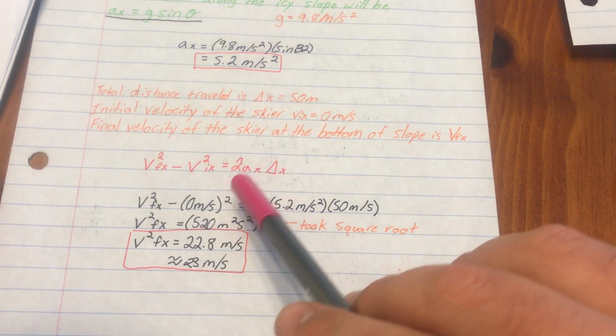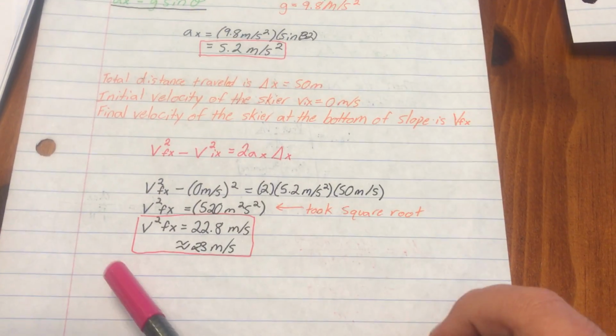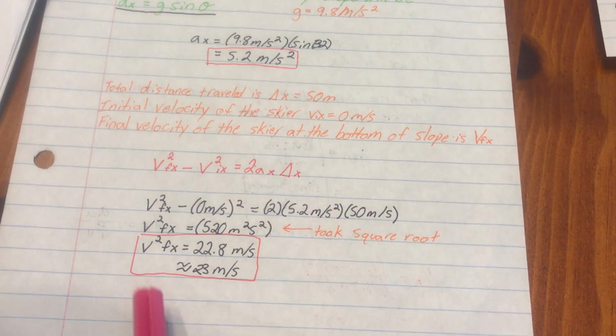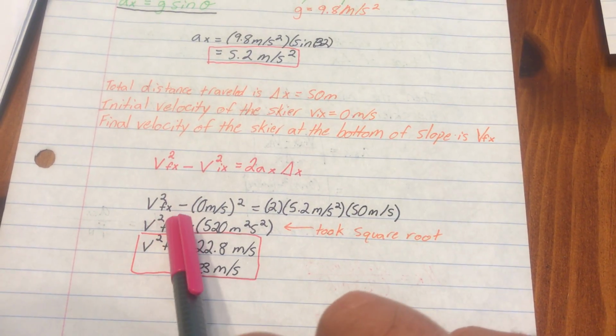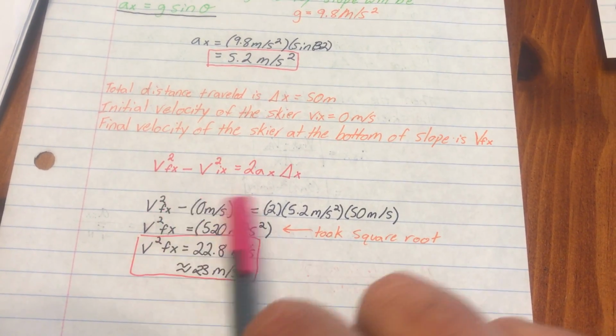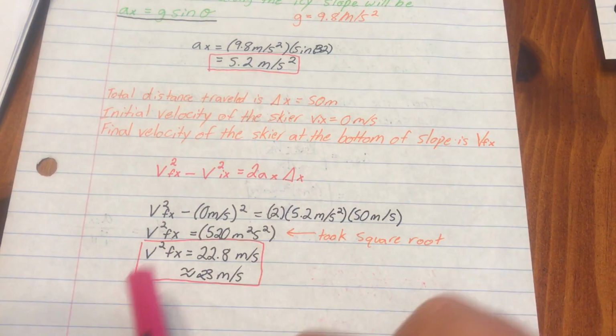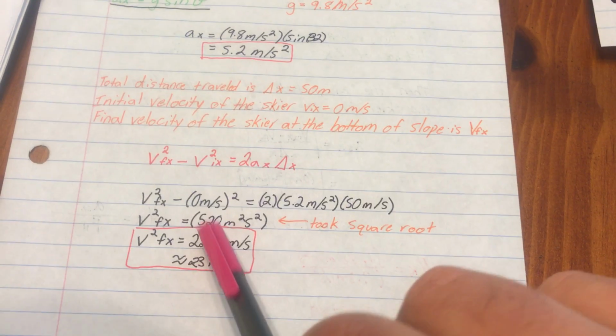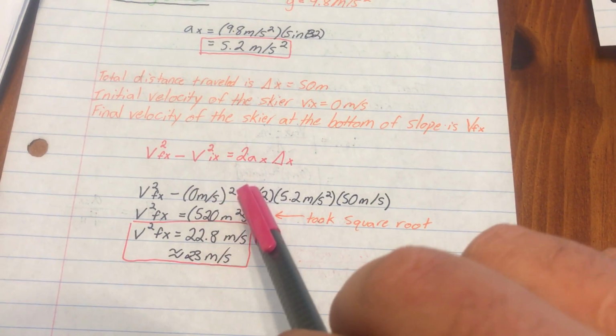So this is my kinematic equation, and what I did was plug in what I knew at first, and obviously this 0 is going to be gone along with the square, and then this side of the equation gave me 520 meters squared per second squared.